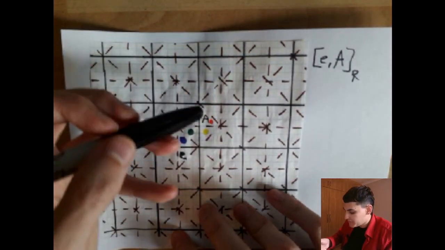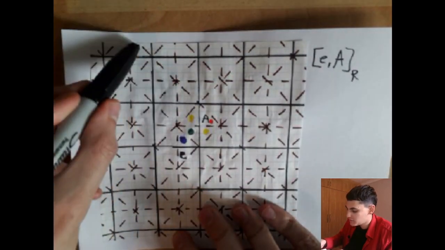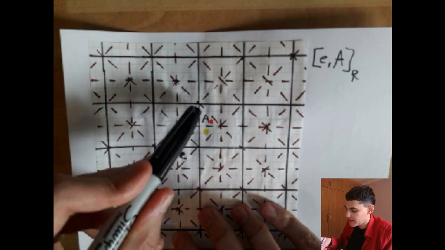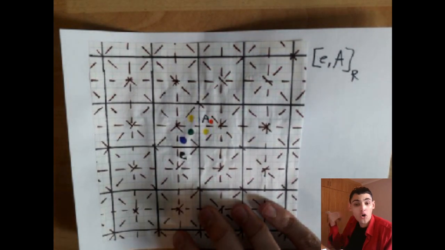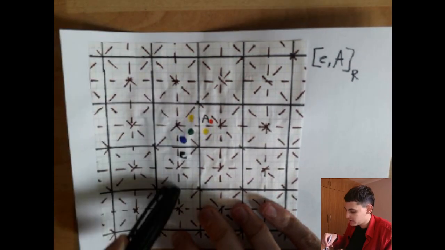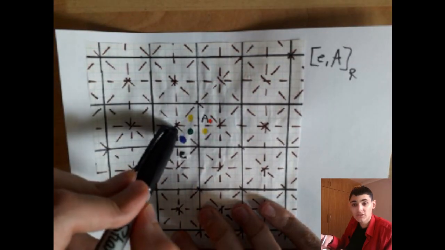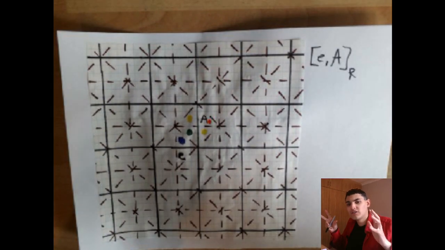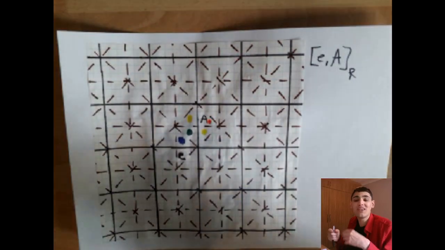Well, if you take this reflection in this wall here, then that has both E and A on one side, as does this one and this one and this one. So those four reflections create a subset of chambers that always includes E and A.